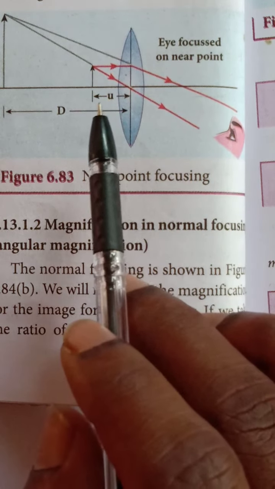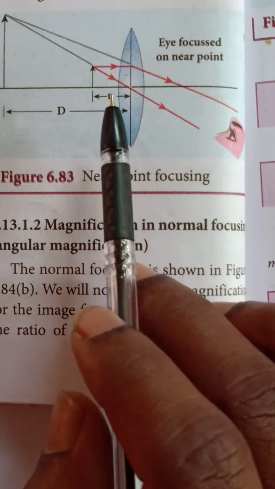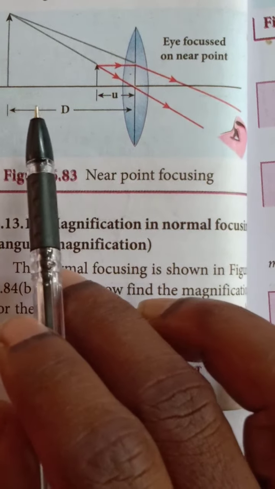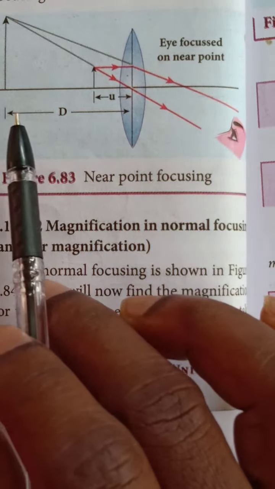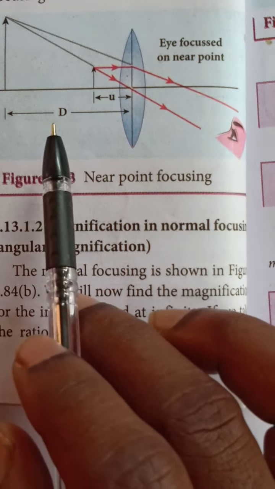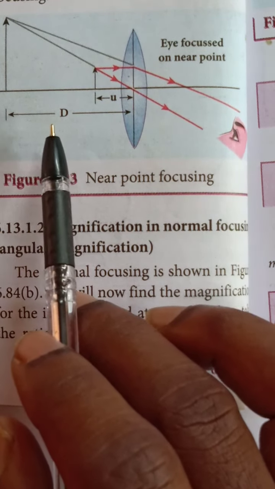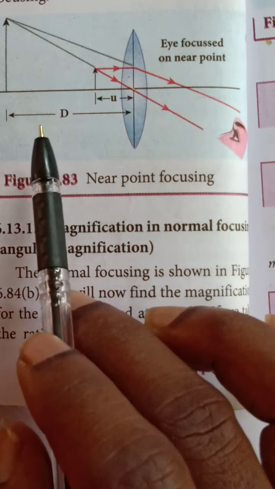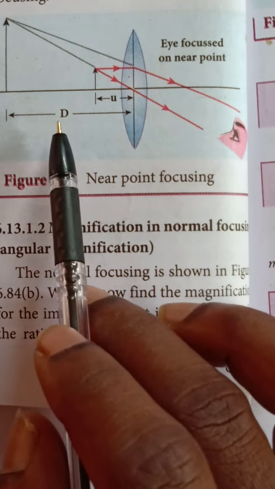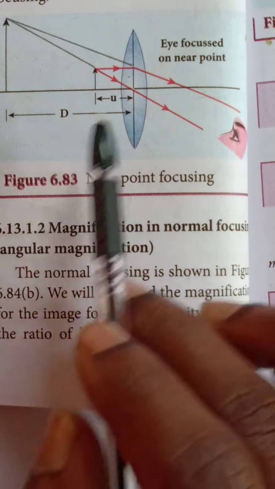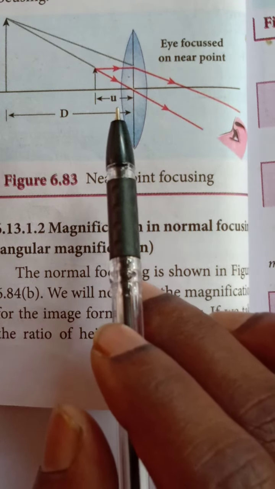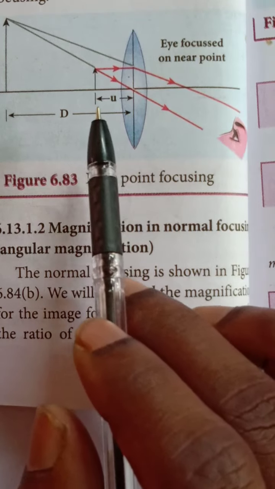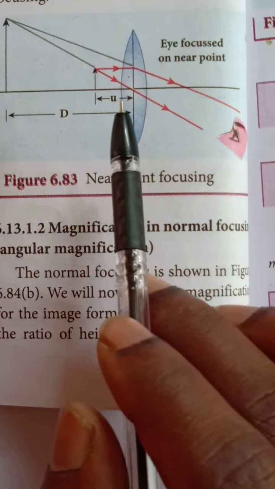The image falls on the same side as the object, at distance D, called the least distance. So U is the object distance, and V or D is the least distance. In this case we have to strain our eye to see the object, which is called near point focusing.